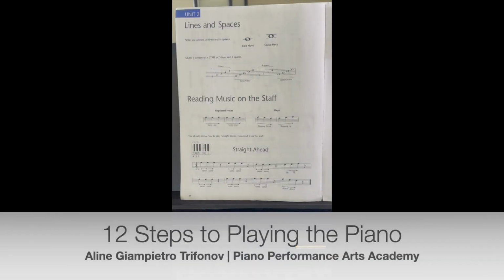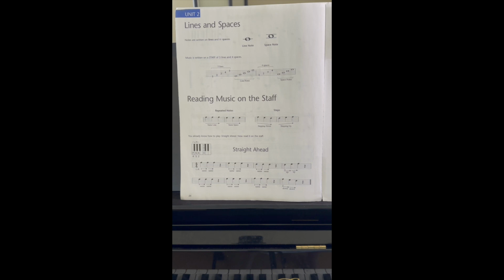Welcome to our lesson 8, reading the notes in the music, how to read the notes. In this module, I'm going to show you how you would read the notes and how to understand the music language, the written music language.